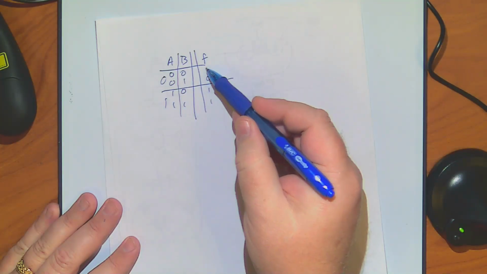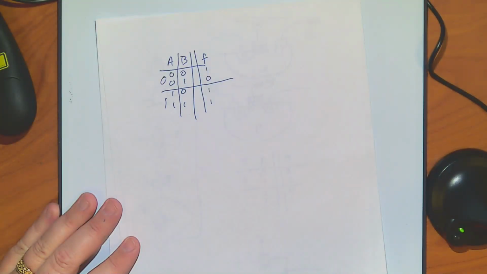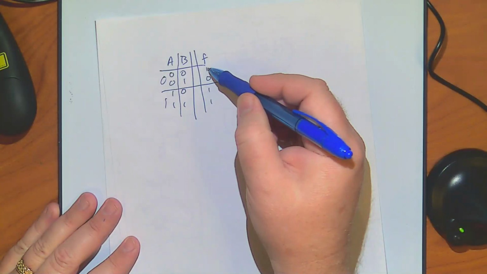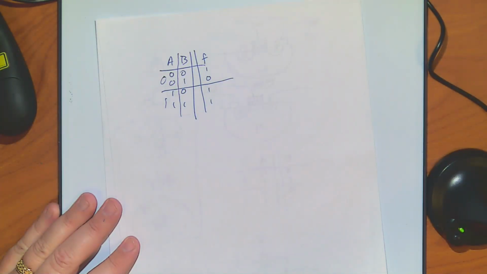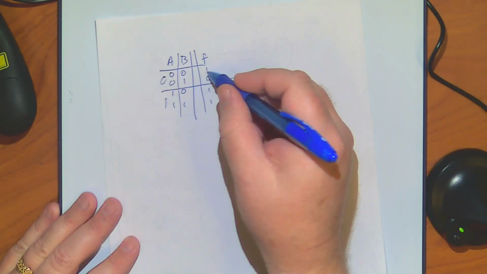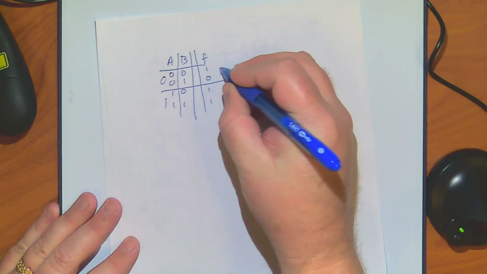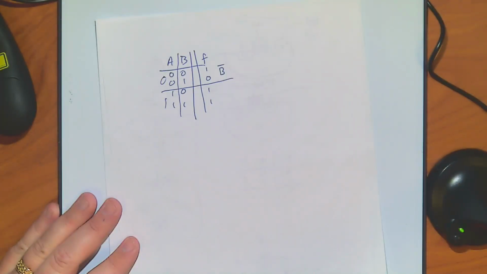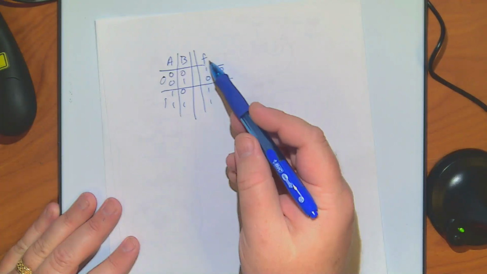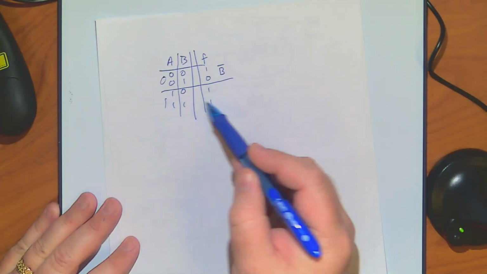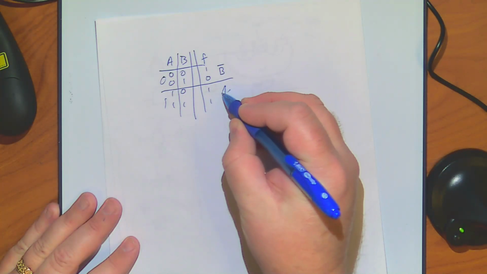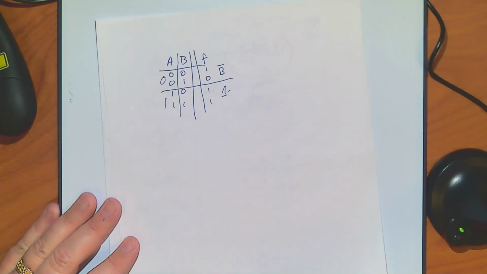And then I look at my output F compared to B. And I notice this is 1, 0, and this is 0, 1. So that means my output F for this is B bar, the negation of B. And for this row, my output is 1. Doesn't matter what B is.